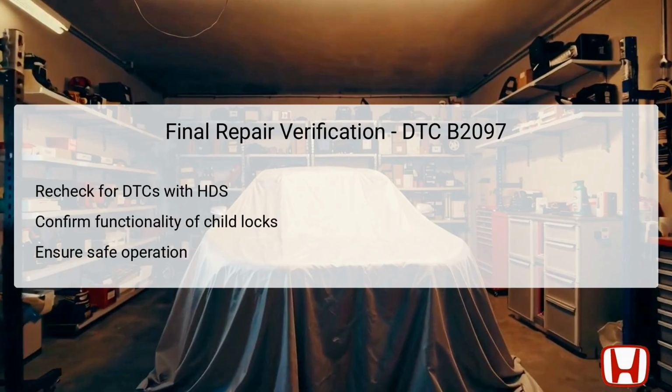After addressing the issues noted from the previous troubleshooting steps, it is imperative to perform a final check. Utilize the HDS to recheck for any DTCs, specifically monitoring for the recurrence of B2097. This will help confirm that the repairs conducted have successfully rectified the underlying issue.